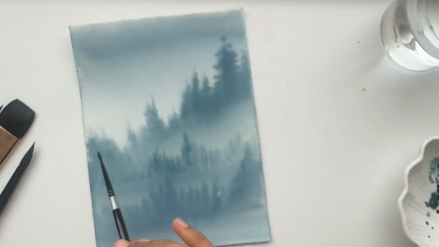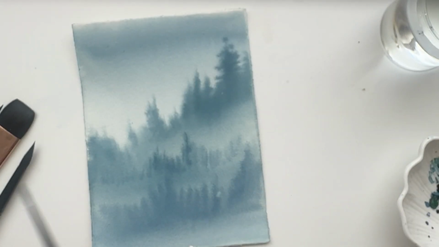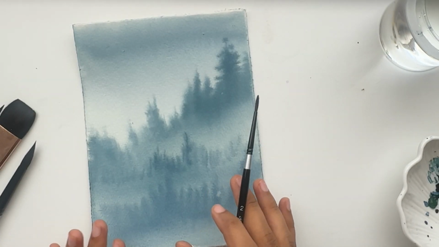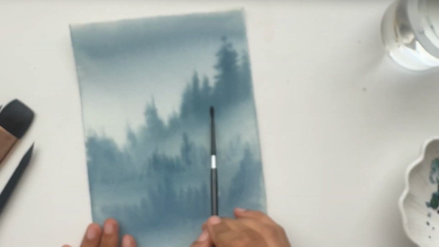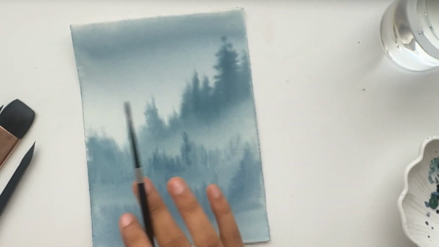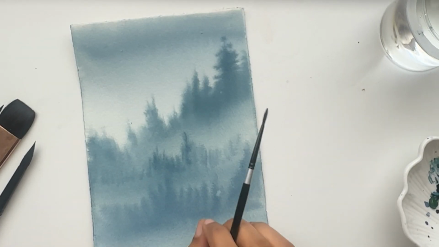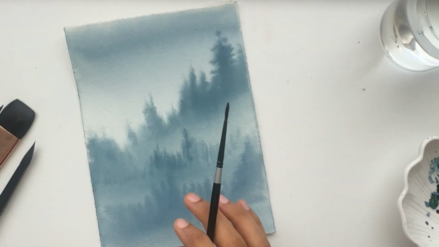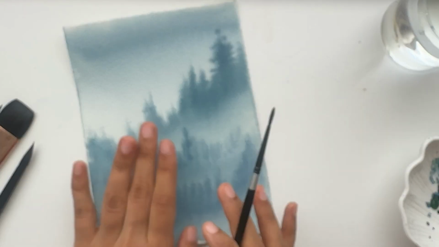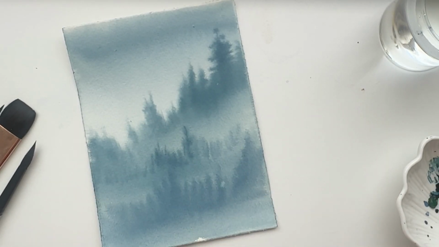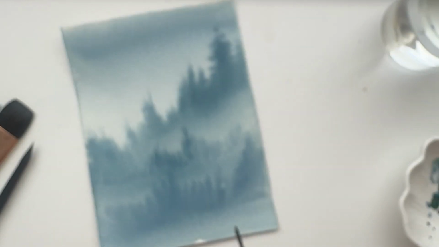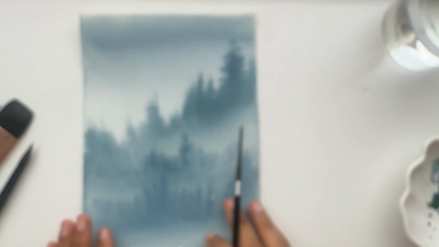Now, when I say value, I'm simply talking about how light or dark something is, not the color, not the pigment, just the lightness and darkness of a single color. So I hope I'm clear so far. If we converted this painting into black and white, we would immediately notice that most of the painting lives in a very narrow value range.